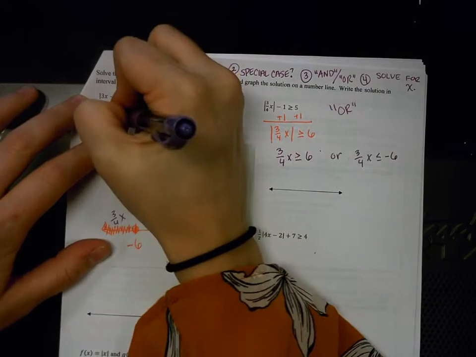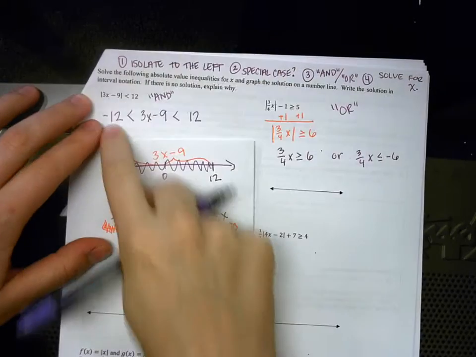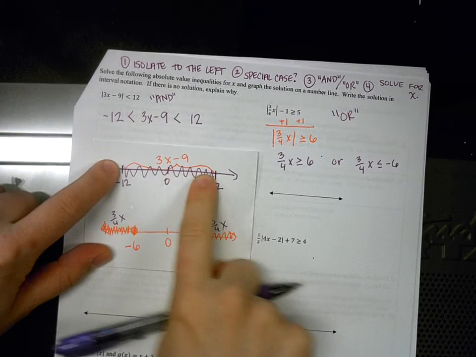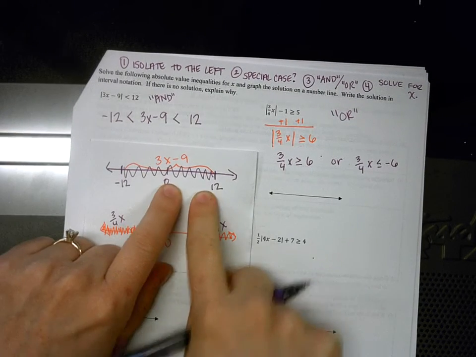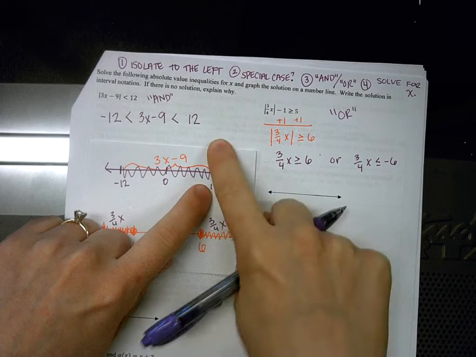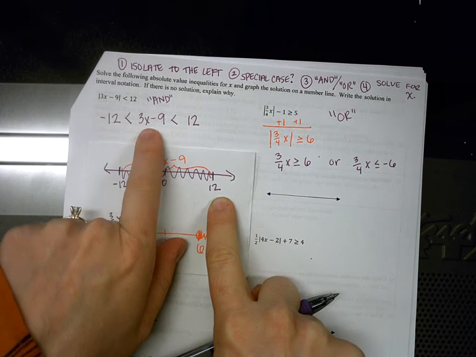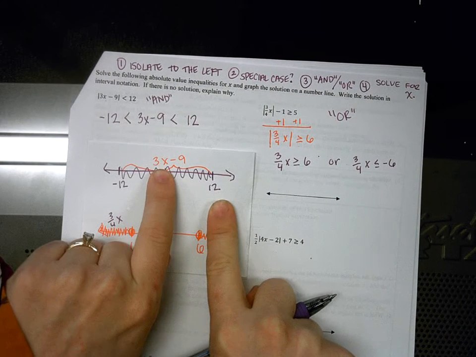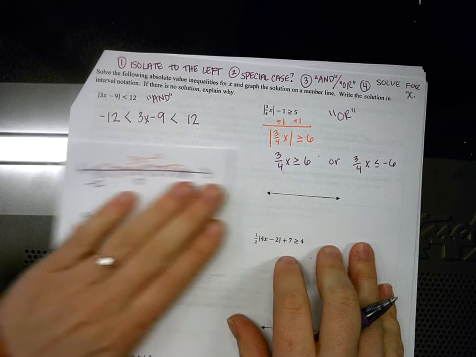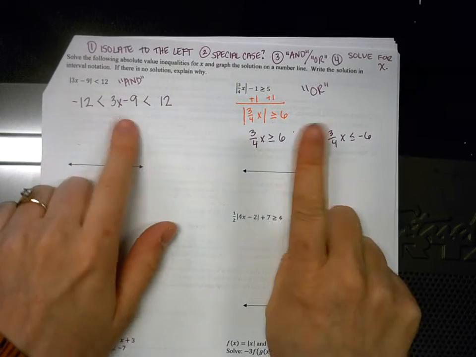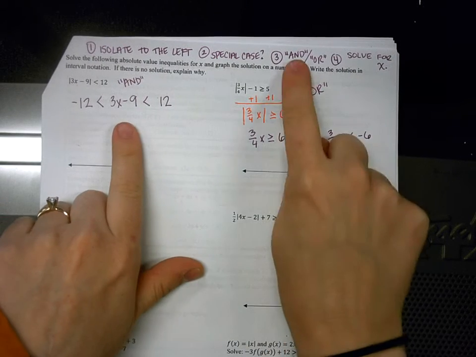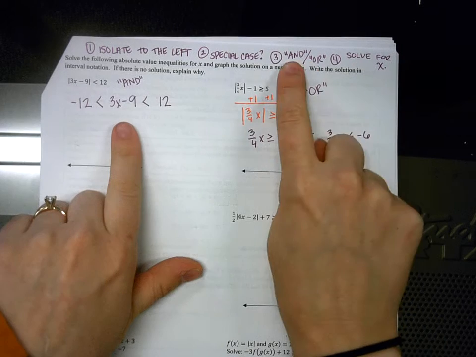The less than sign. We want negative 12 to be less than all of this in the middle, but we want all that in the middle to be less than positive 12. And that piece in the middle is 3x minus 9. So these are the 2 different cases that we have when we're talking about step 3.